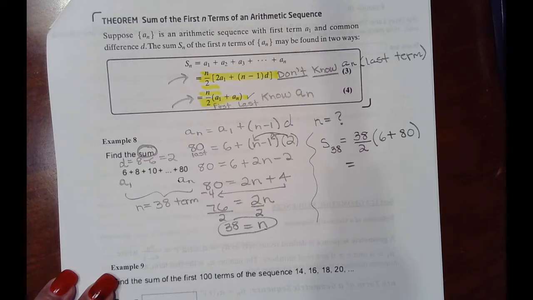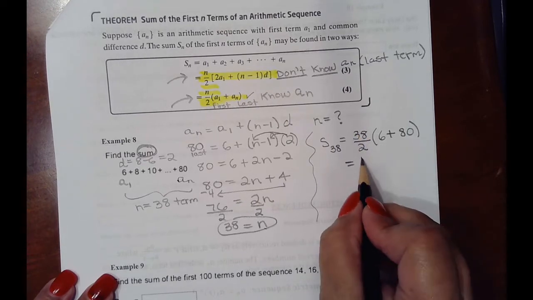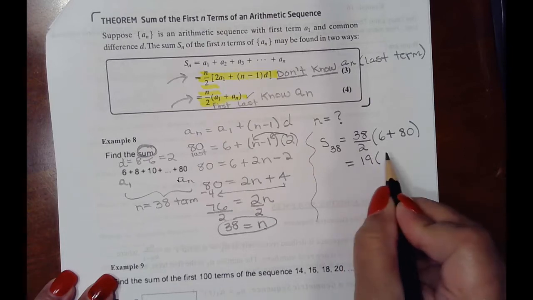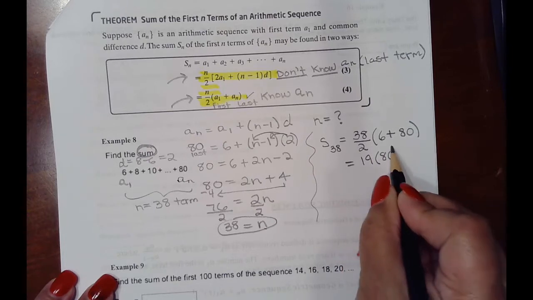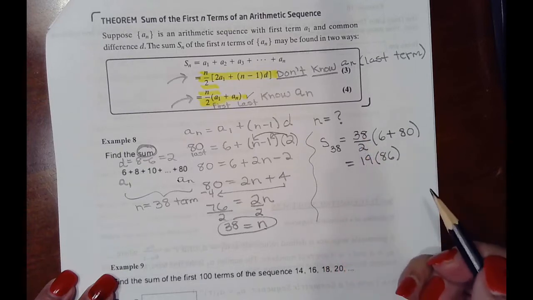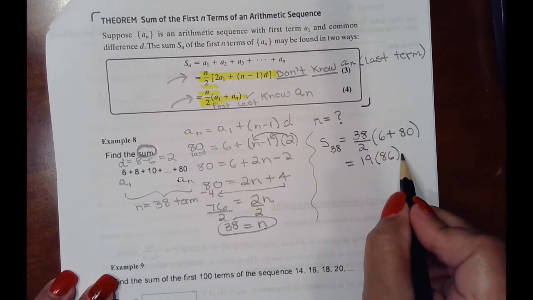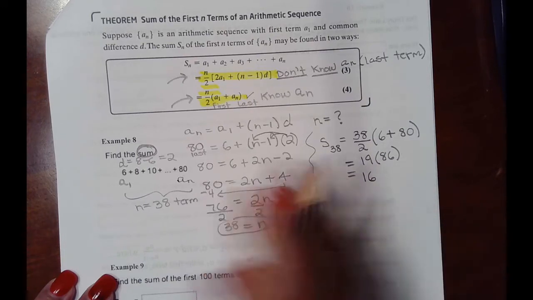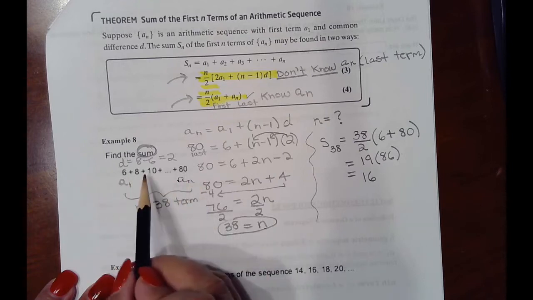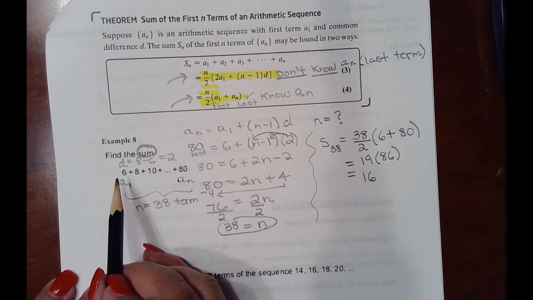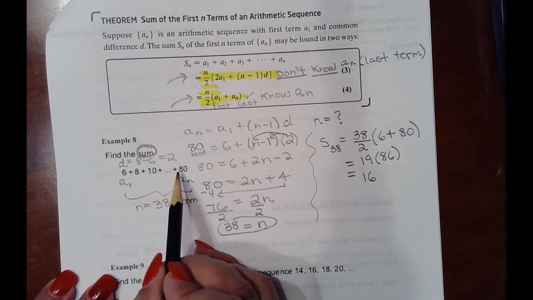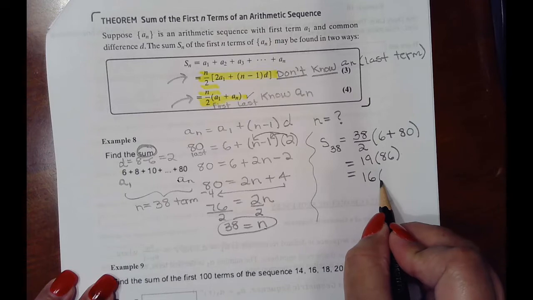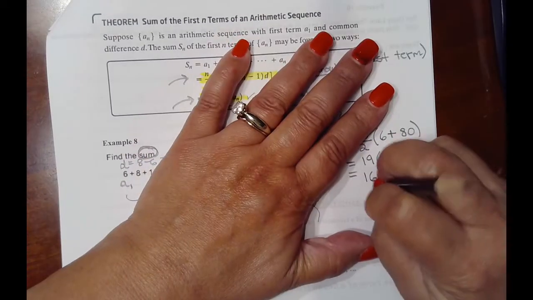Okay, so this would be 38 divided by 2, and you can press it in just like this if you want, but I'm just cleaning it up a little bit. It's just easier to press it to the calculator. So this divided by this is 19, and then 80 plus 6 is 86. And then we're going to put all of that in, and the sum of all these terms, even the ones that you can't see in the middle, if you went this plus this plus this plus all these missing terms all the way up to the last term, even though they're not listed individually, you would get 1634.